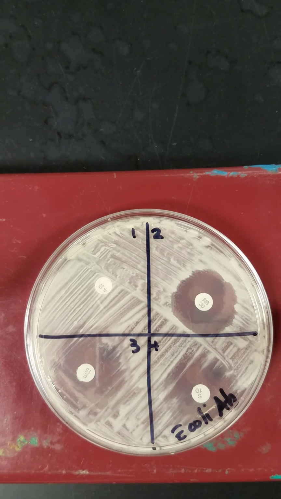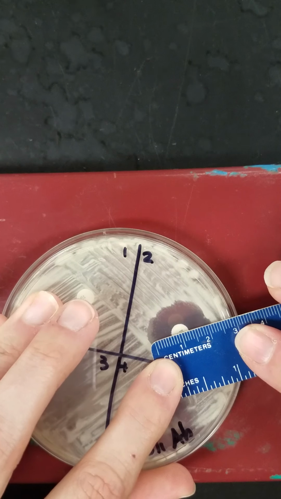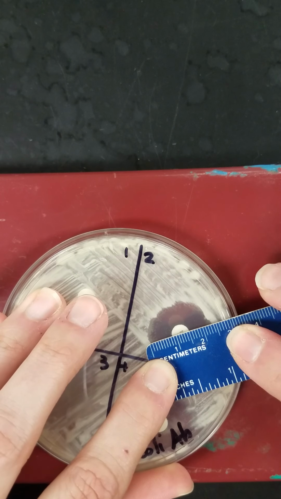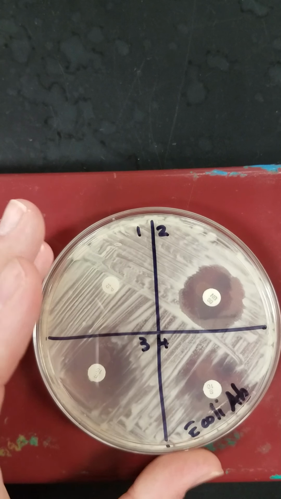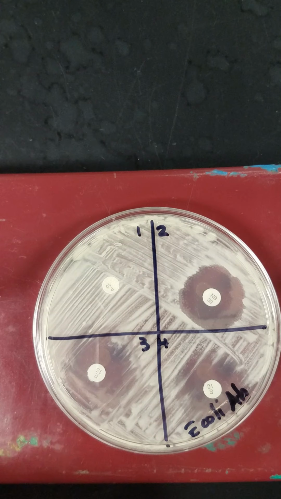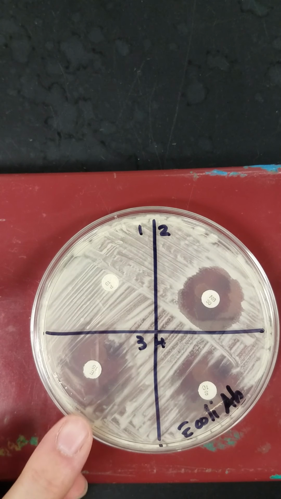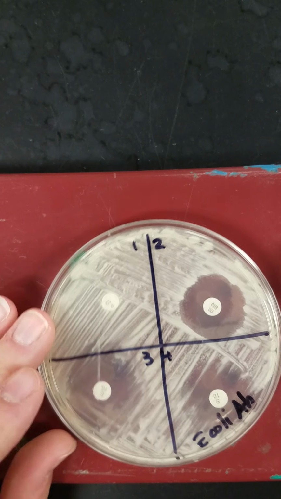In quadrant 2, we have novobiocin, and I'll measure my zone here of novobiocin, and I have 22 millimeters. So my zone of inhibition for novobiocin is 22 millimeters. In quadrant 3, I have erythromycin.